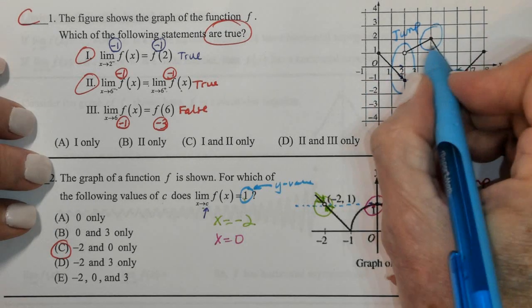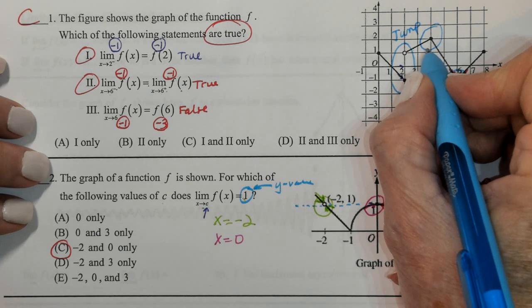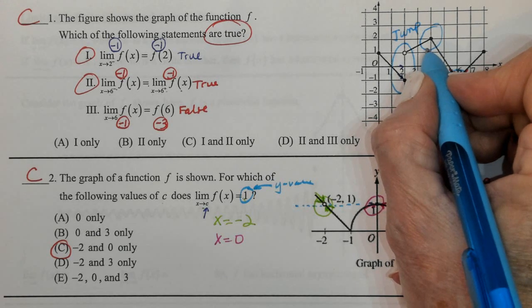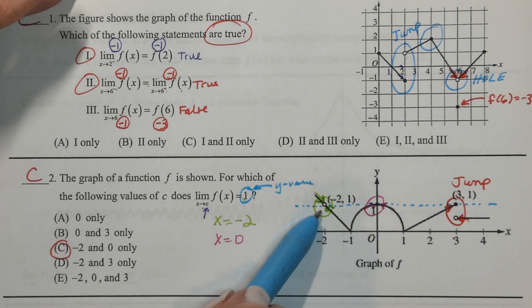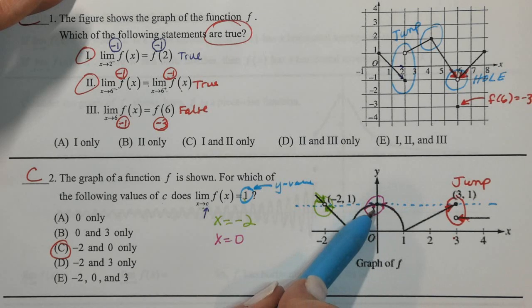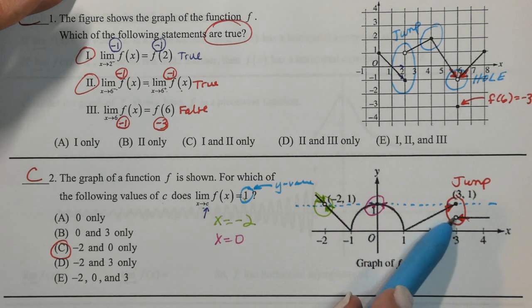This right here is not a hole, it's not a jump, it's just continuous. Okay? This is a hole, this is not a hole, this is a jump.